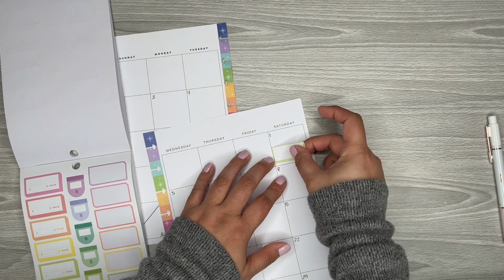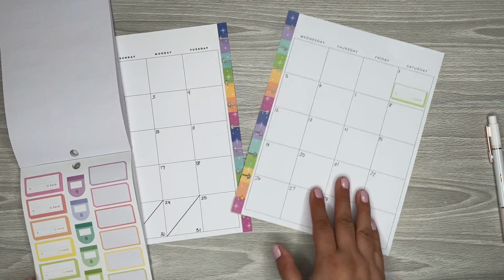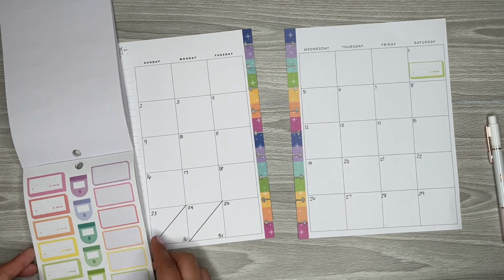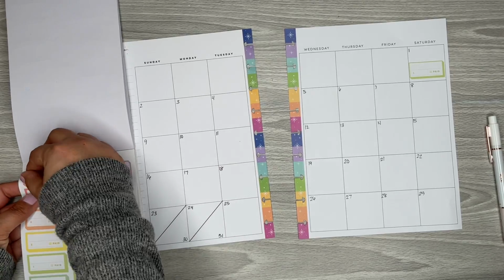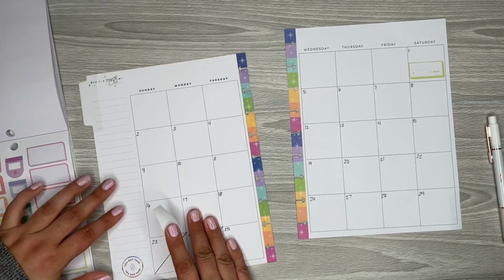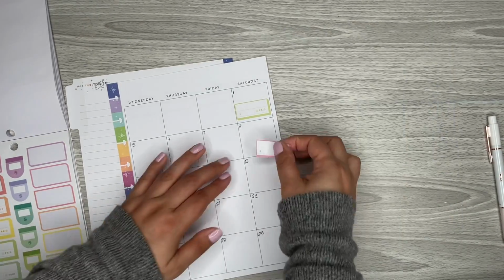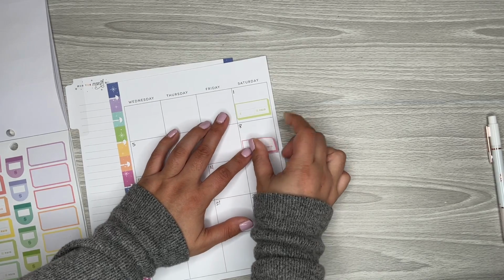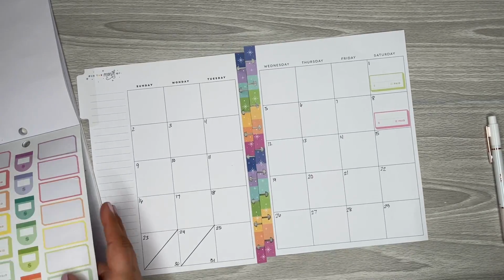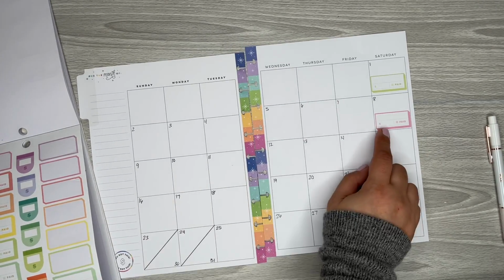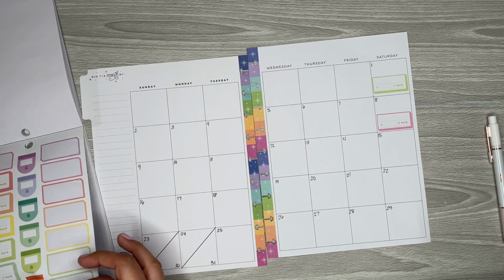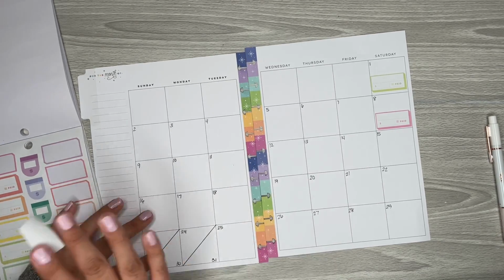So I'm just going to put a sticker, and this doesn't have to look pretty. This is completely functional for this planner. Just as long as I have space to write, because I actually write in here. I'll put the totals, check things off. In my monthly, I don't do that. That one does stay a little bit more pretty.